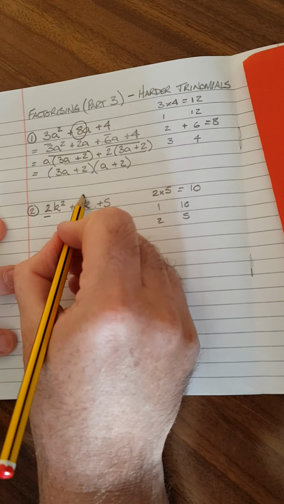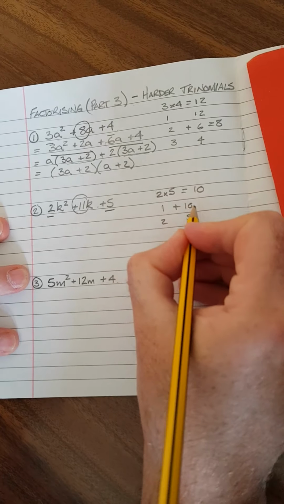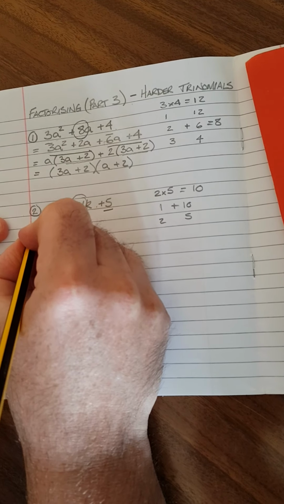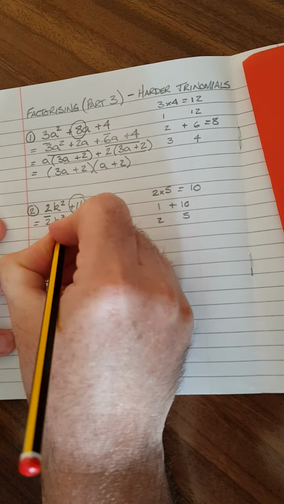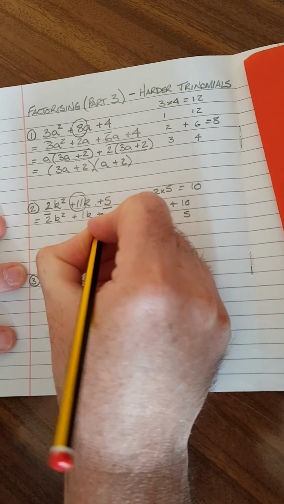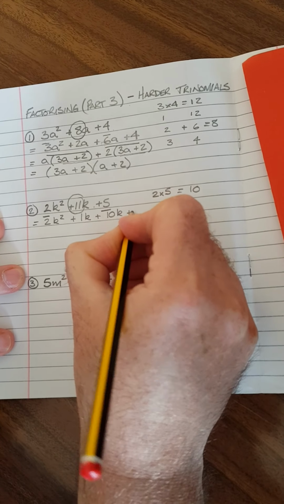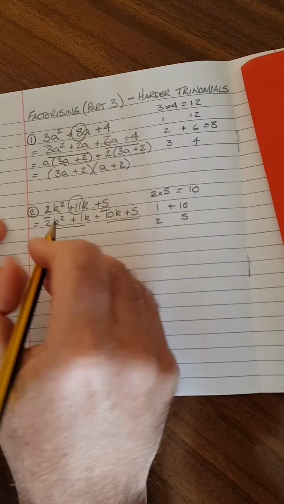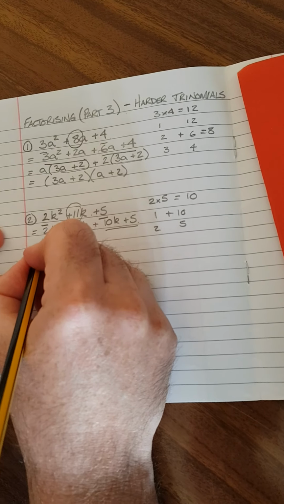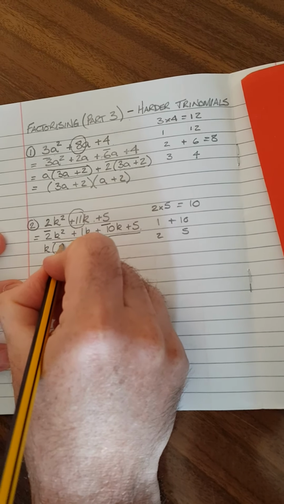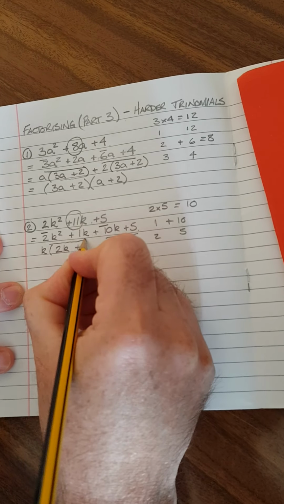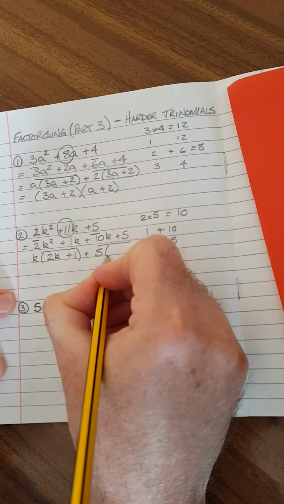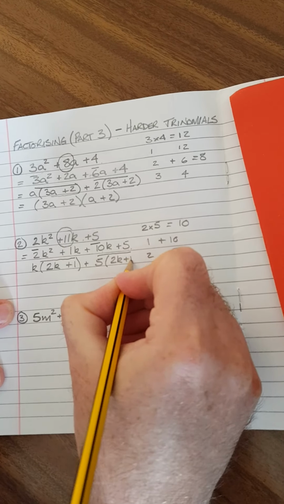I'm looking for the ones which add to give me 11. So that's going to be 1 plus 10. And I'm going to replace the 11k with 1k and 10k. So that's going to become 2k squared plus 1k plus 10k plus 5. Split it into a front half and a back half. Find a common factor, so that's going to be k up front, multiplying by 2k and 1, and then I've got 5 up front, giving me 2k plus 1.